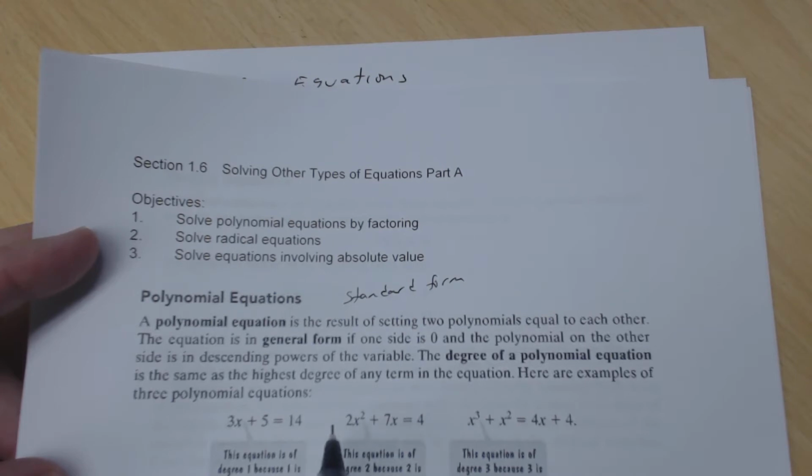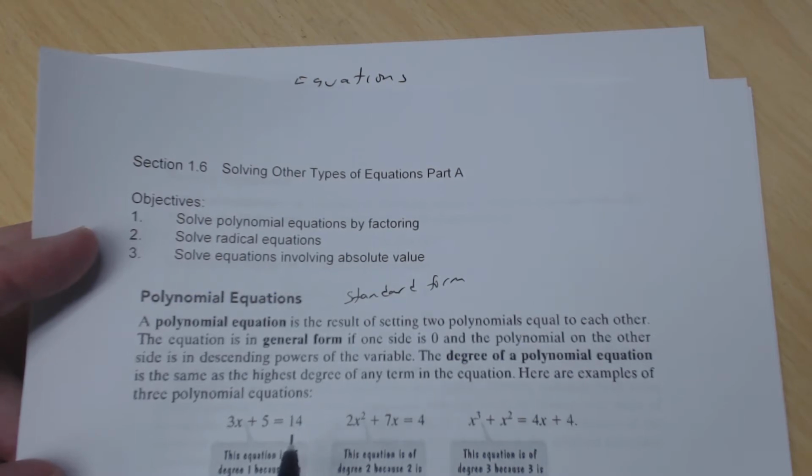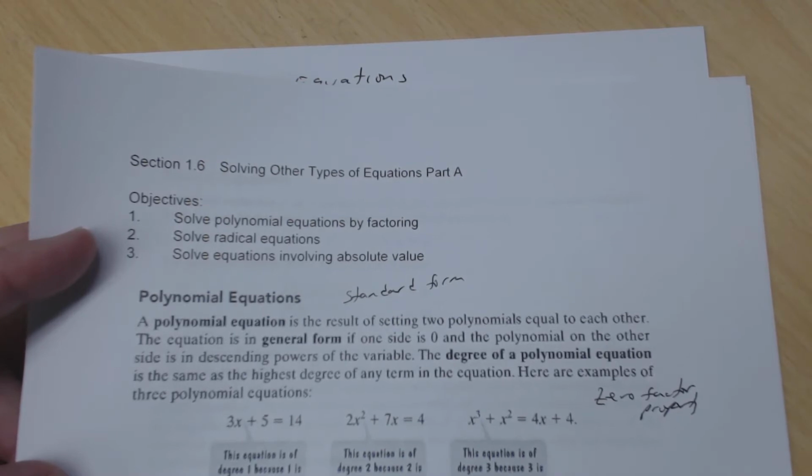So you're going to bring all the terms to one side and 0 on the other side. Once you put it in general form, you're going to factor the polynomial, and then you're going to use the 0 factor property, where you set each factor equal to 0.